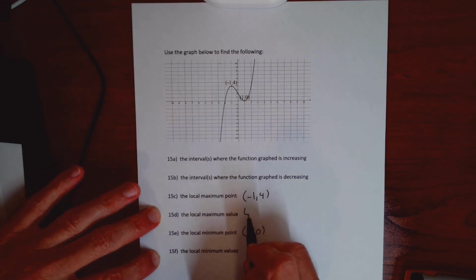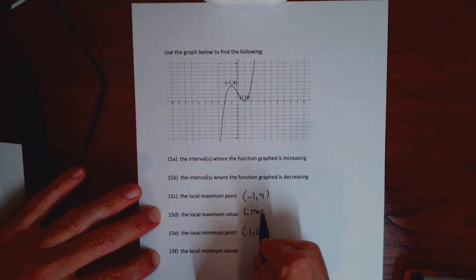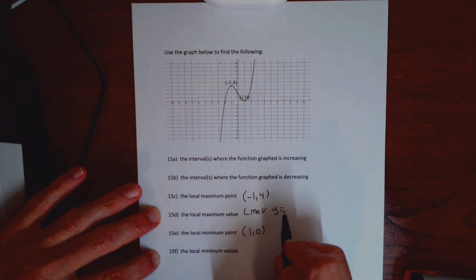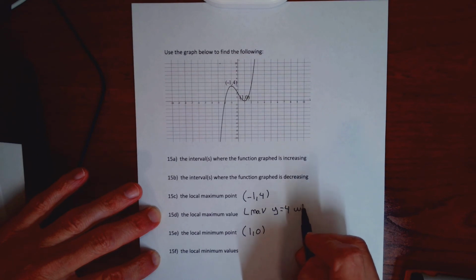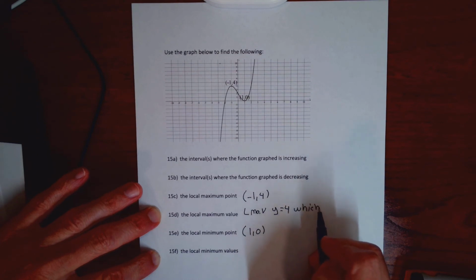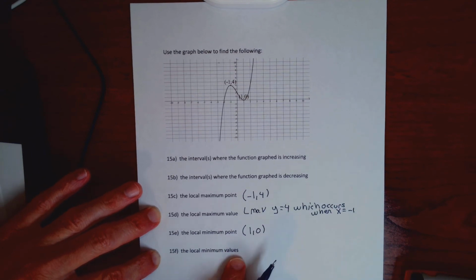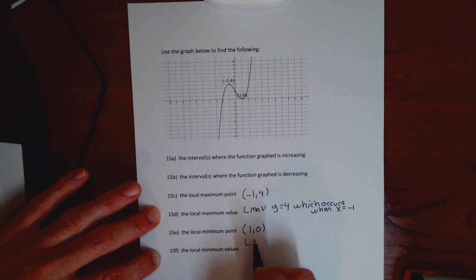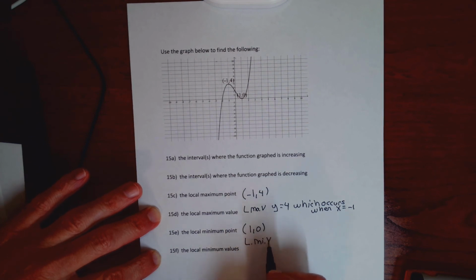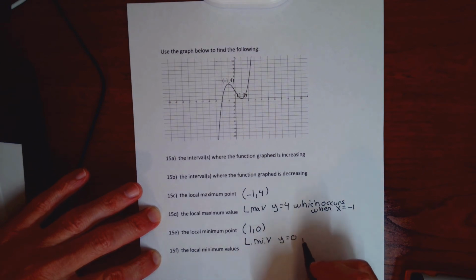So the local maximum value is y equal to 4, and usually we tack on the x. I got lazy in the videos. I'll get lazy for part F, but this is the non-lazy way, saying which occurs when x equals -1. For the local minimum value, it's y equal to 0, which occurs when x equals 1.